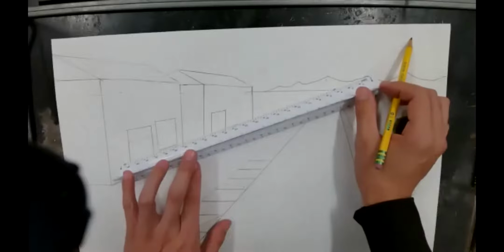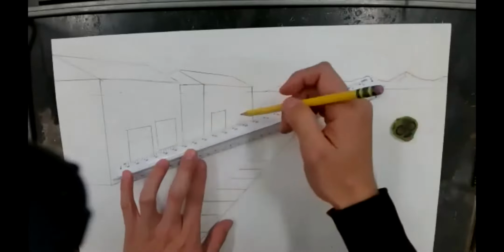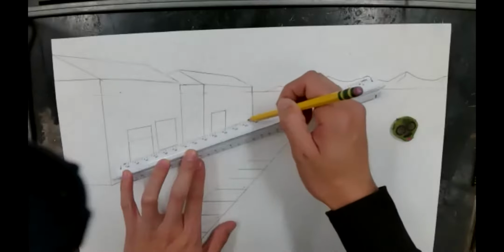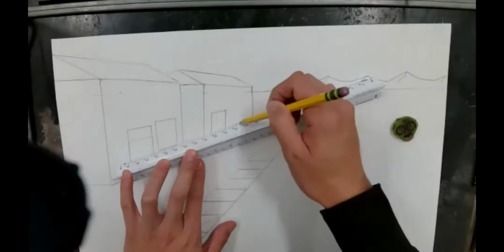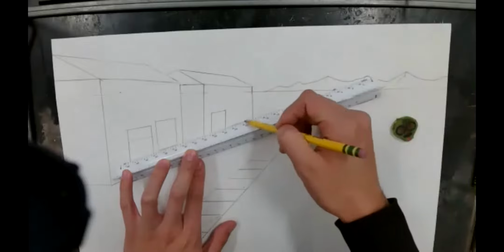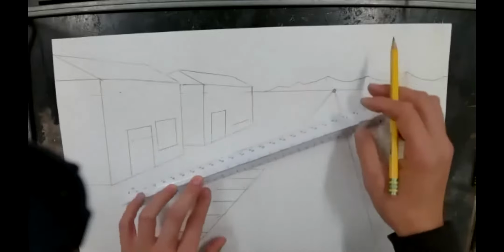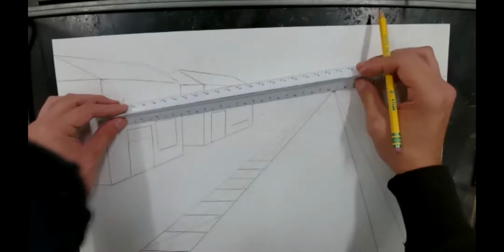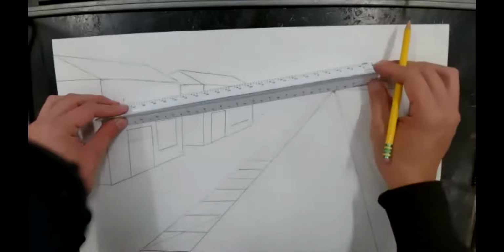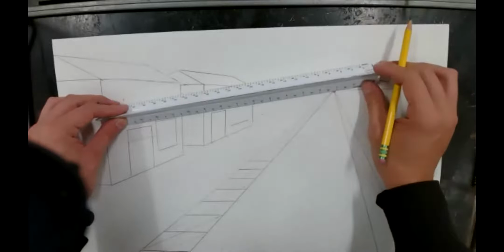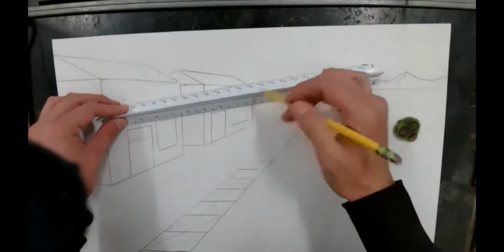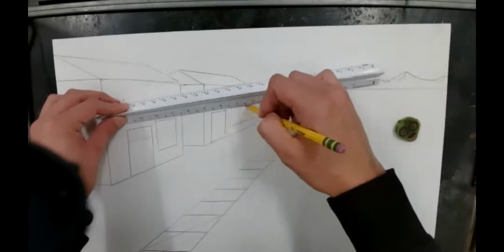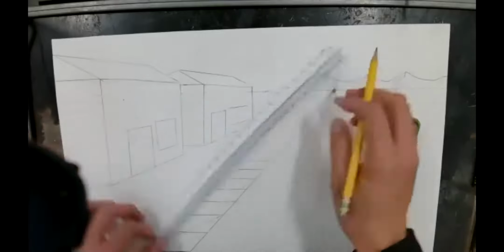Another window. And I want it the same size as this window. So I connect it, and I do a dark line. Okay. Now the other window. I'm doing the same size window. Maybe a little bigger. Top of the window.